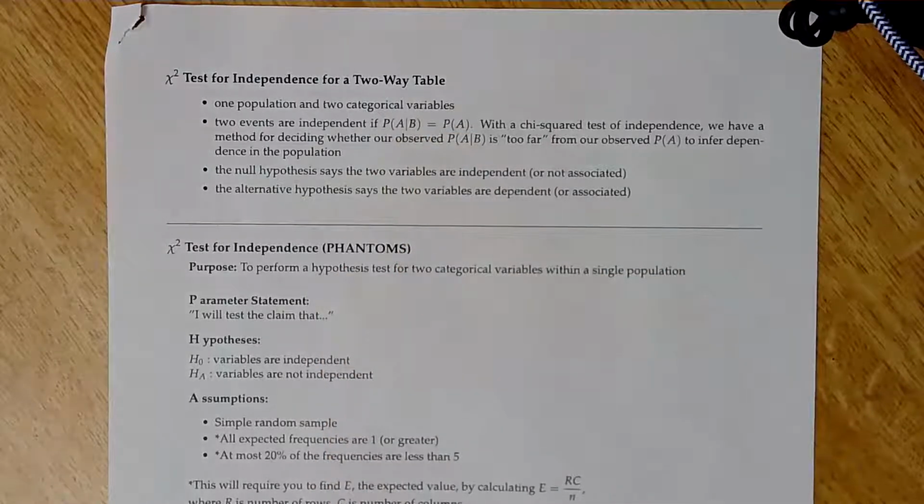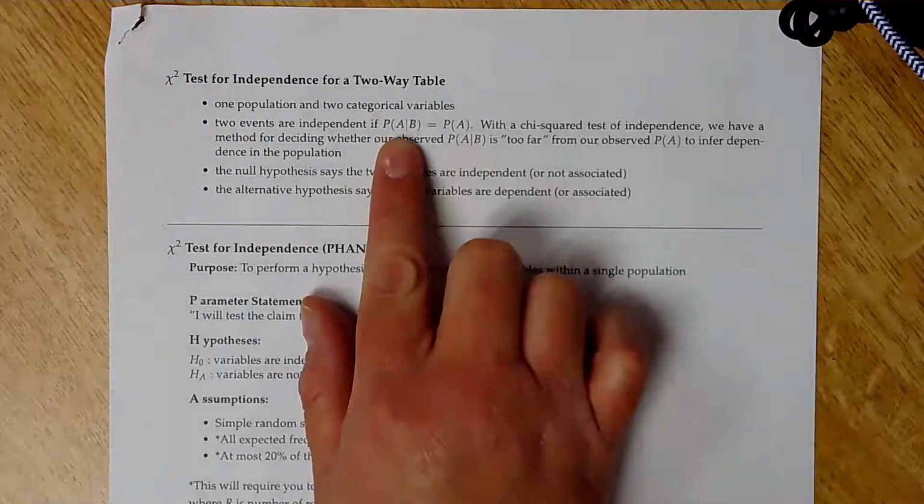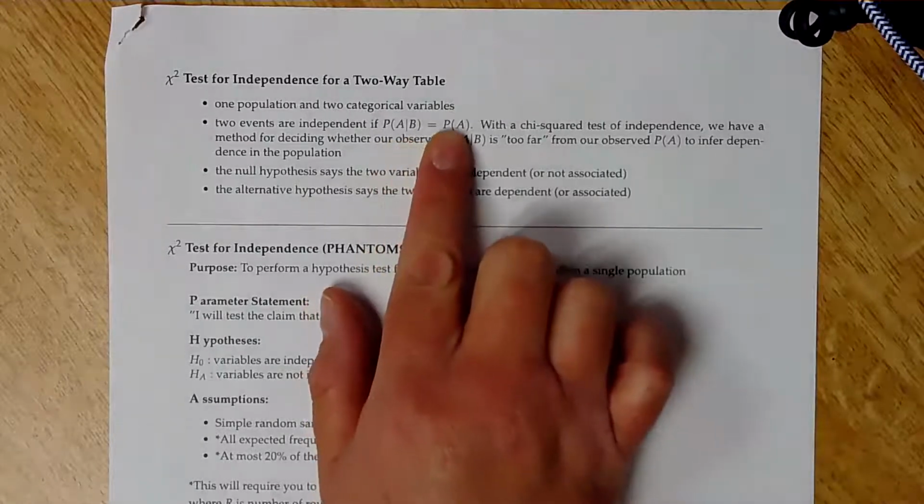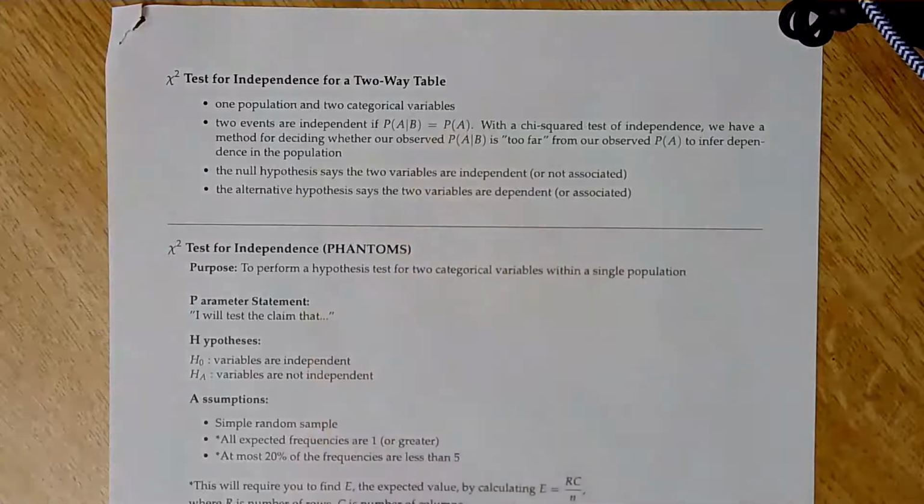But what happens if the probability of A given B is close to the probability of A, but not exactly equal? What a chi-square test for independence allows us to do is help us quantify: is it close enough that it's likely that it's independent, or is it too far away that we can rule out that these are independent and we have some sort of relationship going on there?